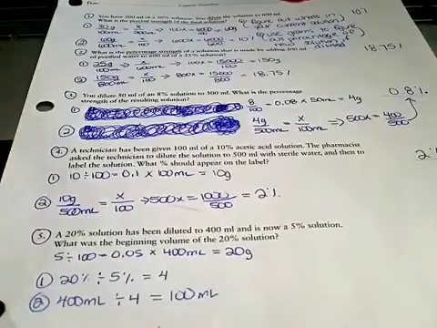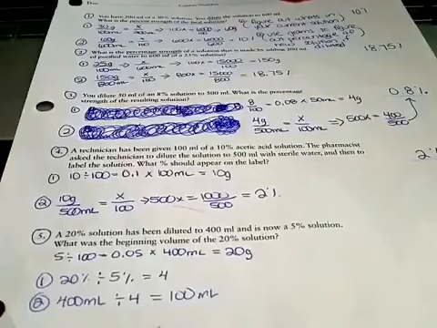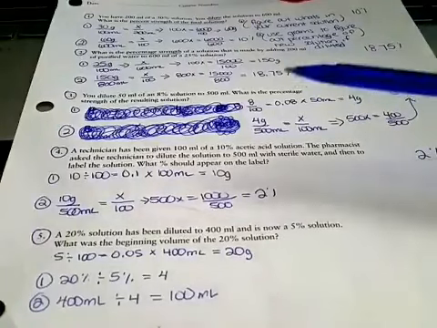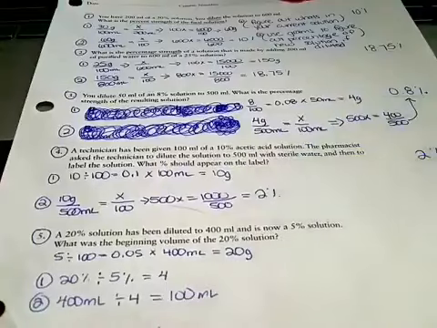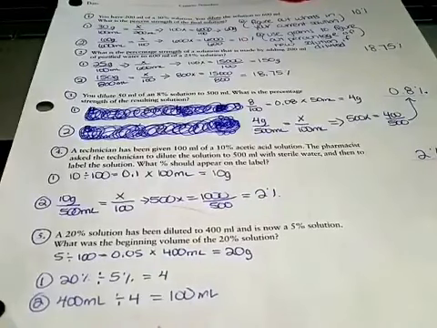Let's move on to number 4. Okay. Number 4 states a technician has been given 100 ml of a 10% acetic acid solution. The pharmacist asks the technician to dilute the solution to 500 ml with sterile water, and then to label the solution. What percent should appear on the label?